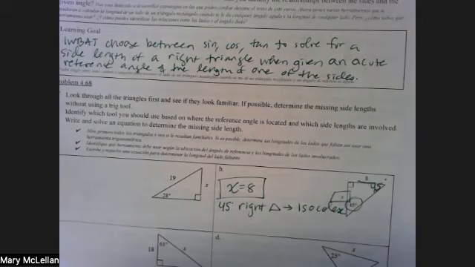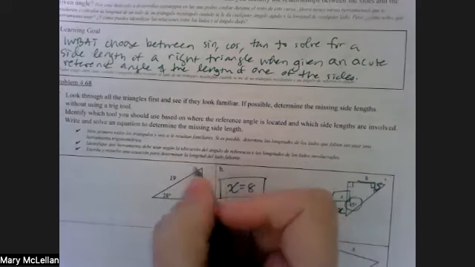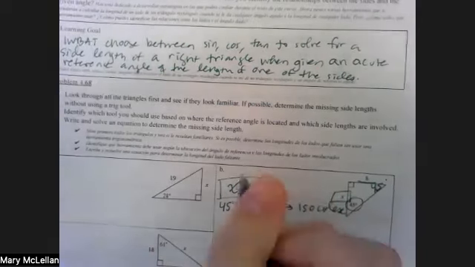So for this one, I'm going to identify which tool I should use based on where the reference angle is located and which side lengths are involved. Okay. Pardon me, I'm going to pause for a second. Okay, back at it. So for this one, I've got 28 degrees with, let's label opposite and adjacent and hypotenuse.